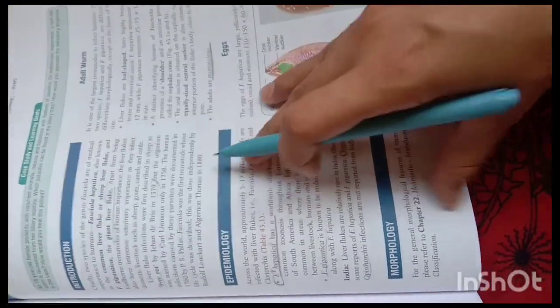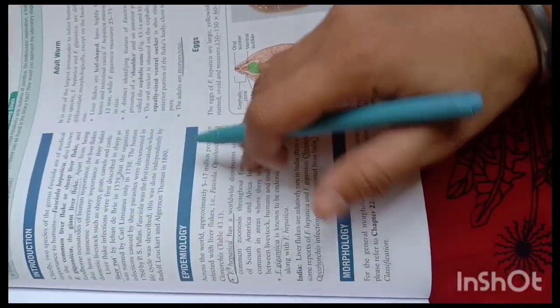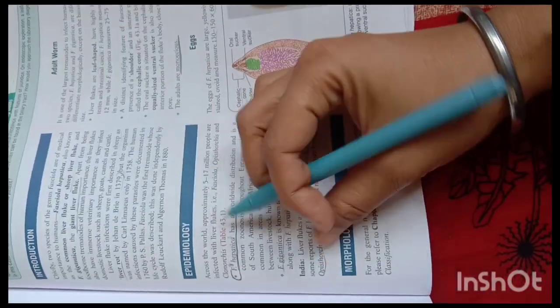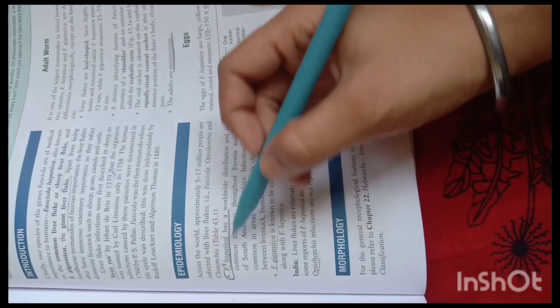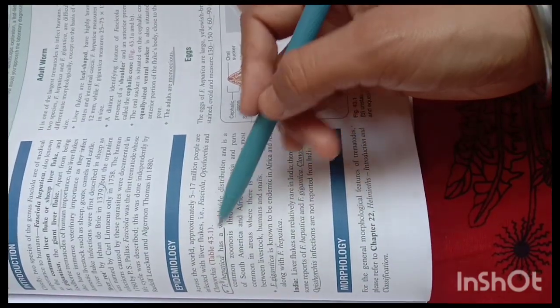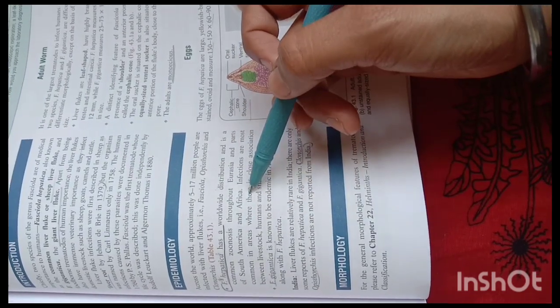Next we have the epidemiology. If we talk about the first, Fasciola hepatica, it shows a worldwide distribution, that is a cosmopolitan type of distribution, and it is found throughout Russia and parts of South America and Africa.